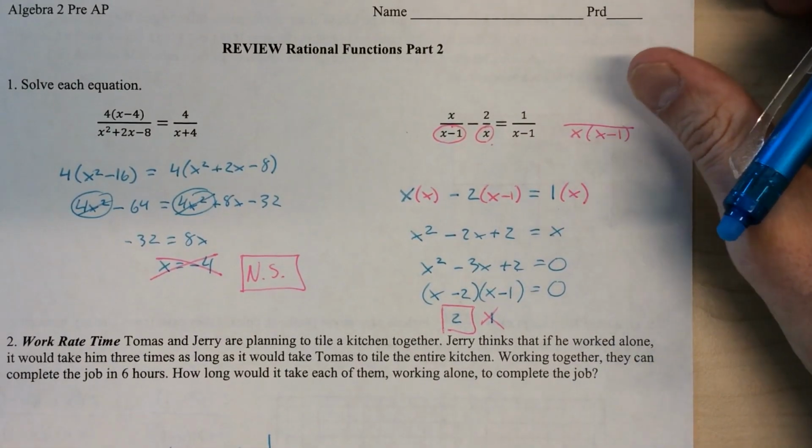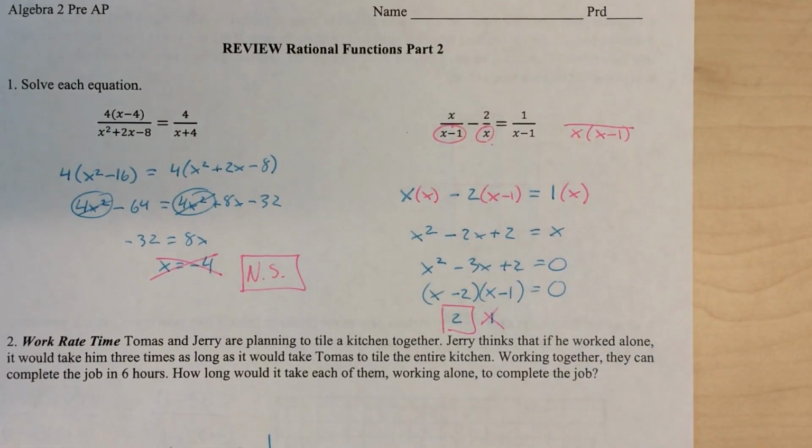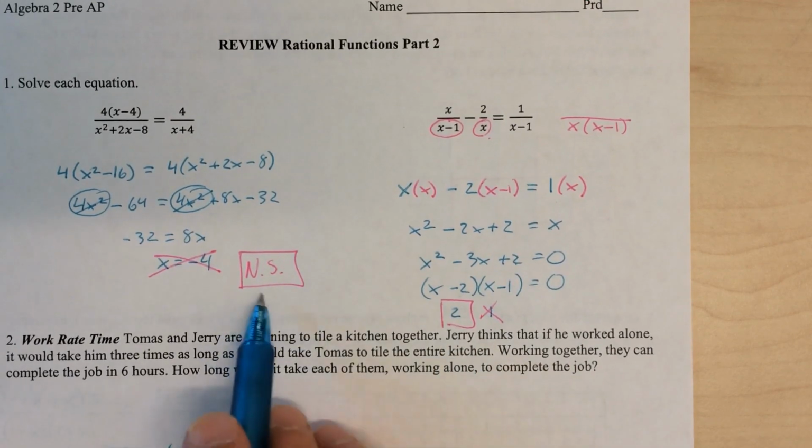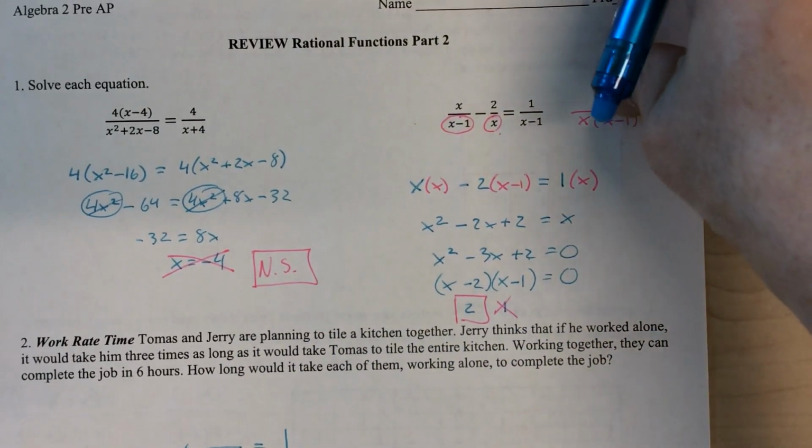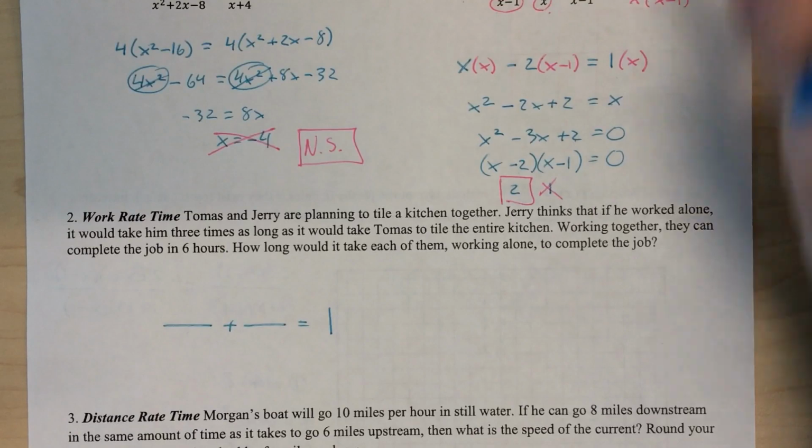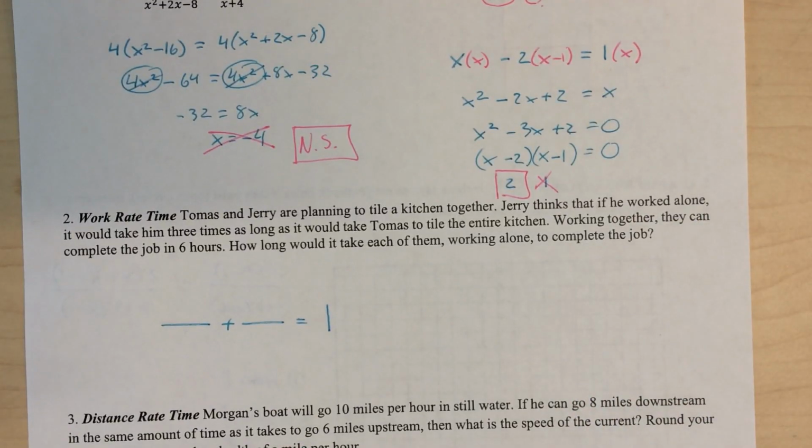If you don't get any extraneous solutions, that's possible as well. You can get 2 answers, you can get 1 answer, you can get no answers. Okay. Assuming that we take it all the way to a quadratic. Sometimes you don't even have to worry about 2 possible answers.